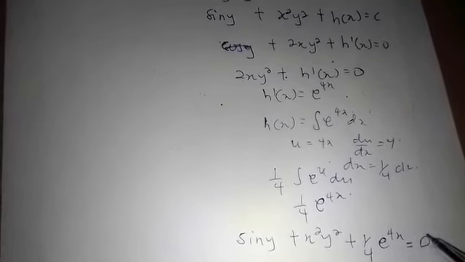So my final answer is going to be sin y plus x^2 y^2 plus 1 over 4 e^(4x) is equal to c, as the solution for my differential equation.